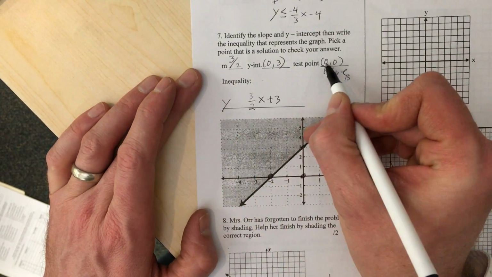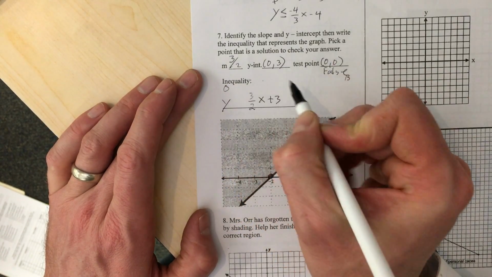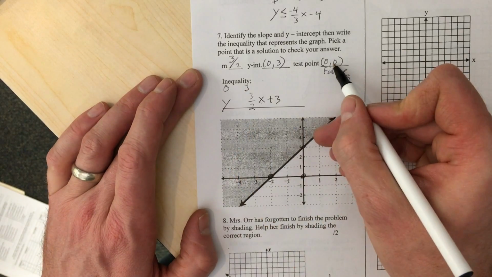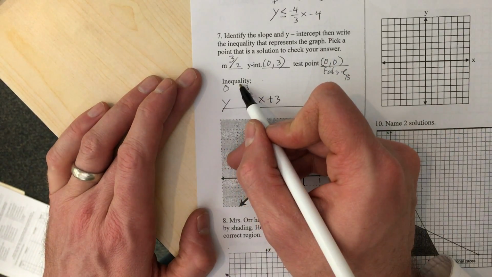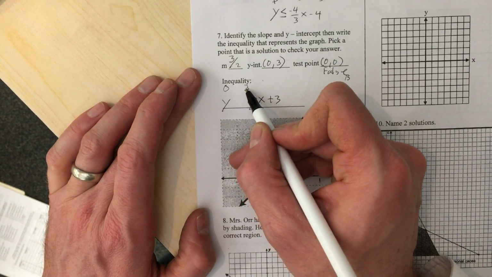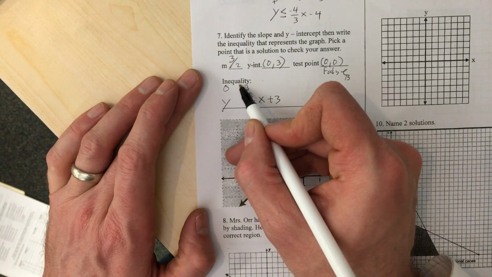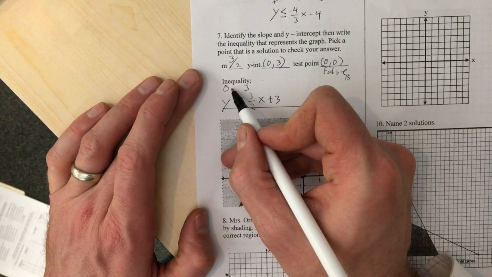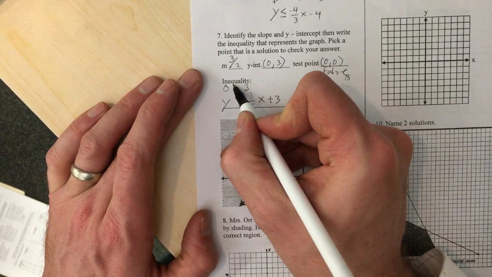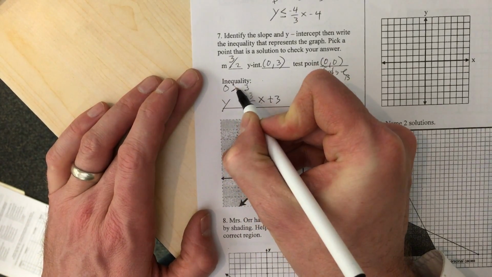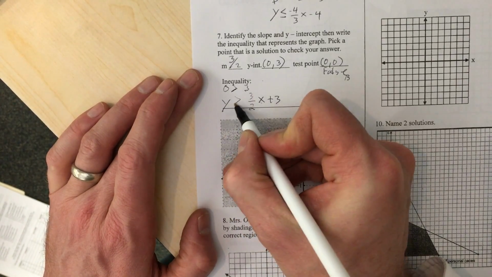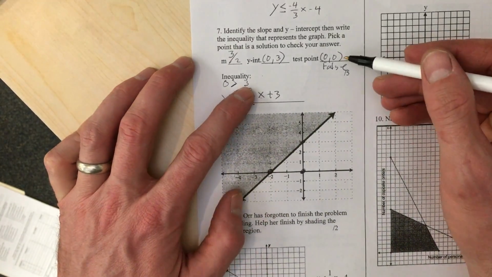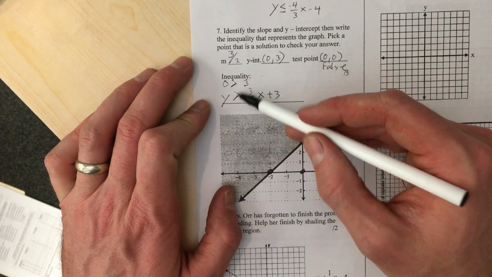So let's say that we tested 0, 0. And we put 0 in here, and then 3 halves times 0 is 0, so we're left with 3. Well, 0, 0 came out false, so we need to write the inequality that makes this false. Well, 3 is greater than 0. So writing it that way with the greater than sign on the side of the 3, it would be wrong. So we need to write it the incorrect way because we know that 0, 0 is false. So here's our sign. 0 is not greater than 3. We knew that was false, so we wrote a sign in there that would make it false.